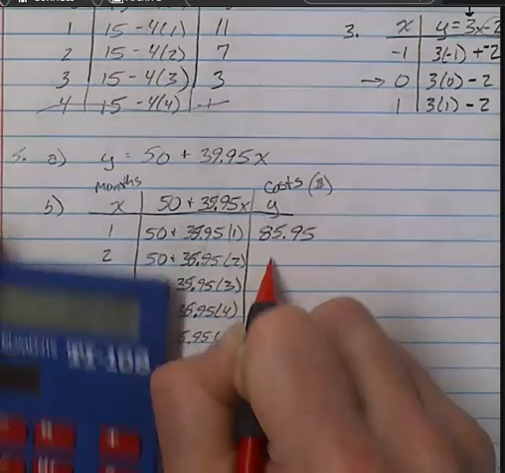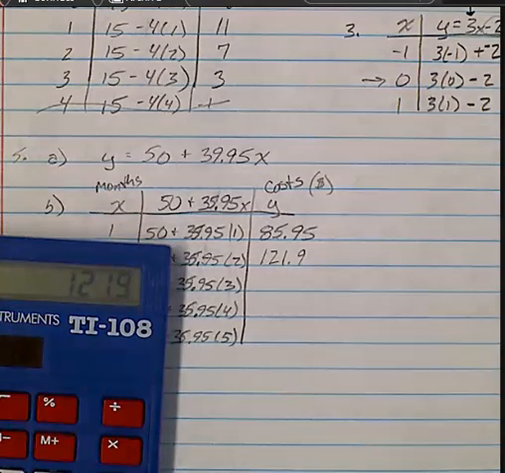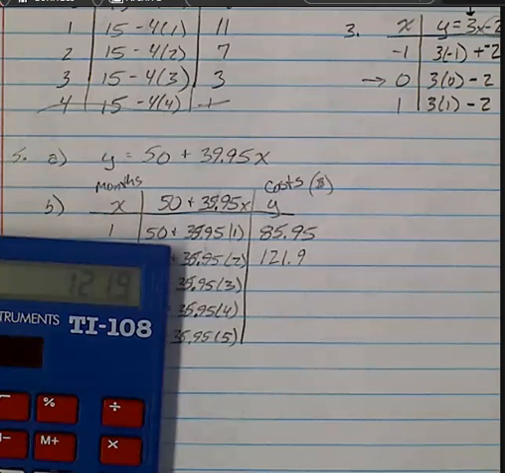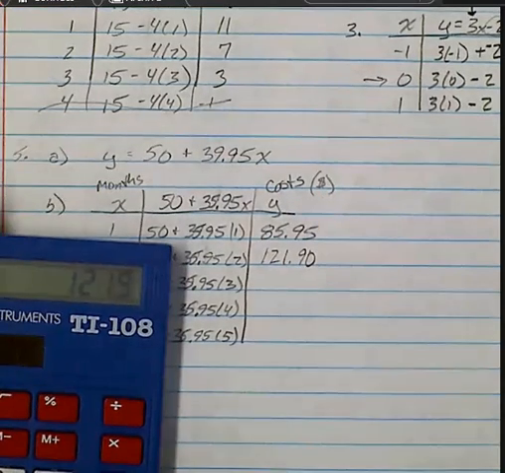So my calculator says 121.9. Can I leave that just as a 0.9? No. Why not? I have to have a 0 because I'm talking about money. Money is always 2 decimal places.